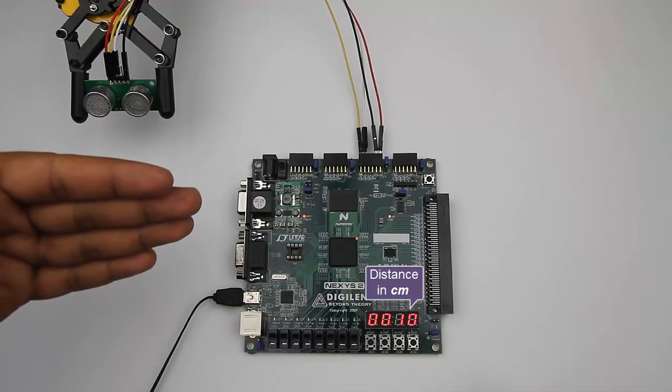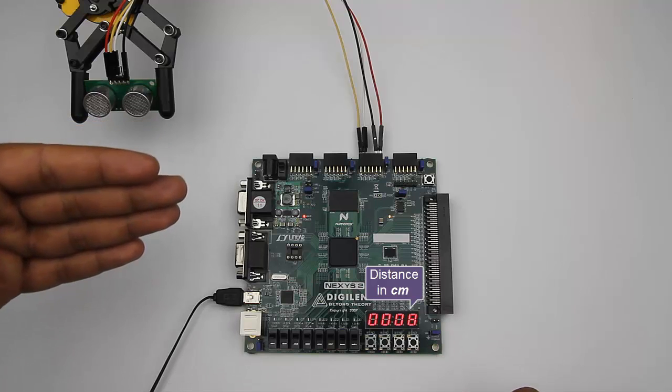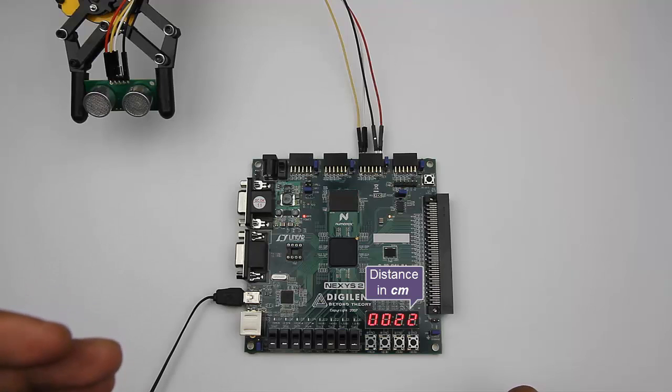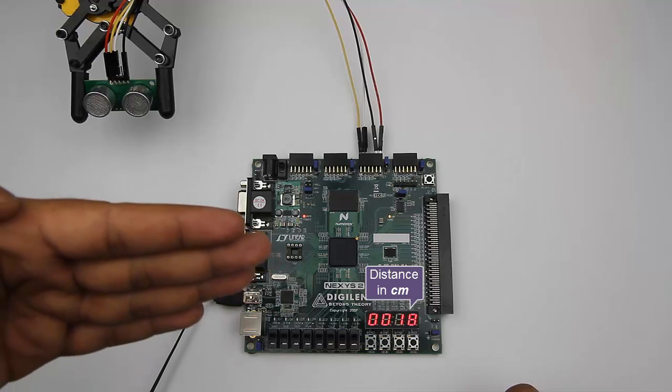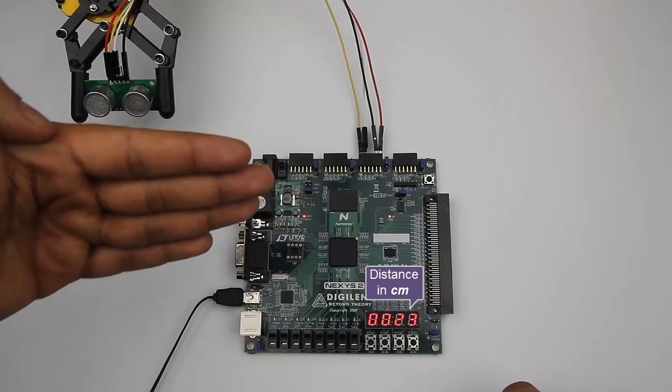You can see that when I move my hand in front of the sensor, the distance value changes on the segment displays. The update rate is not so fast because we are using a longer trigger period. One can give faster triggers by modifying the trigger module to increase the update rate.